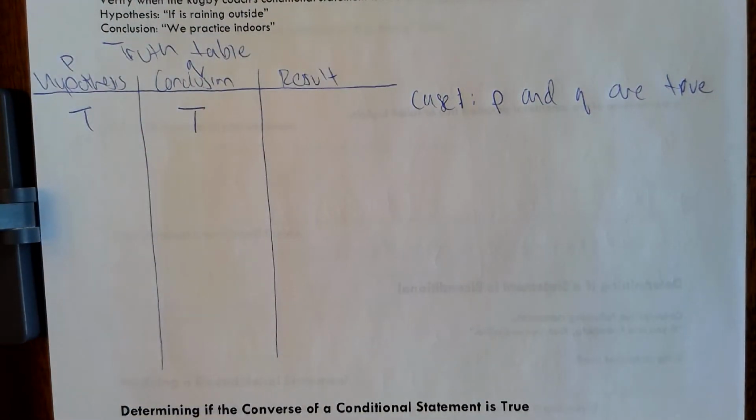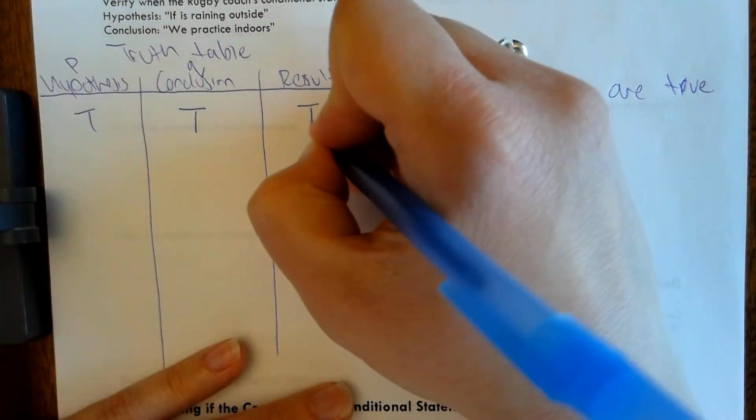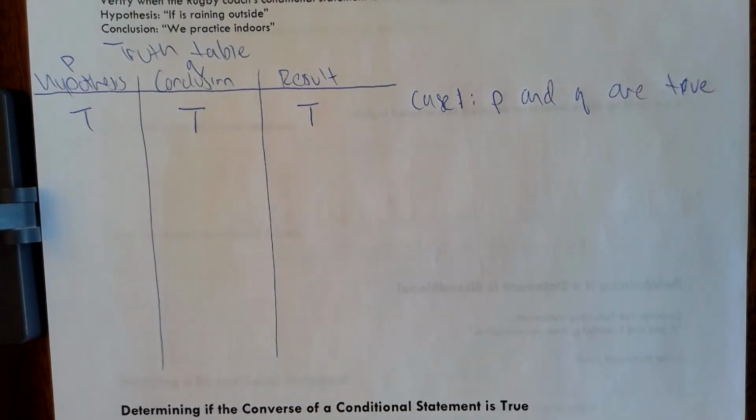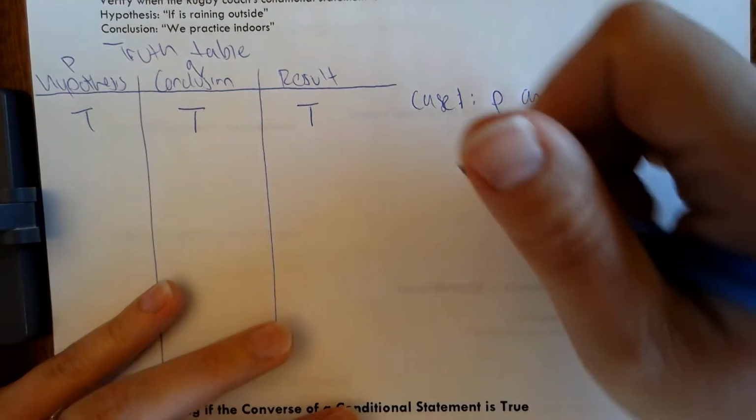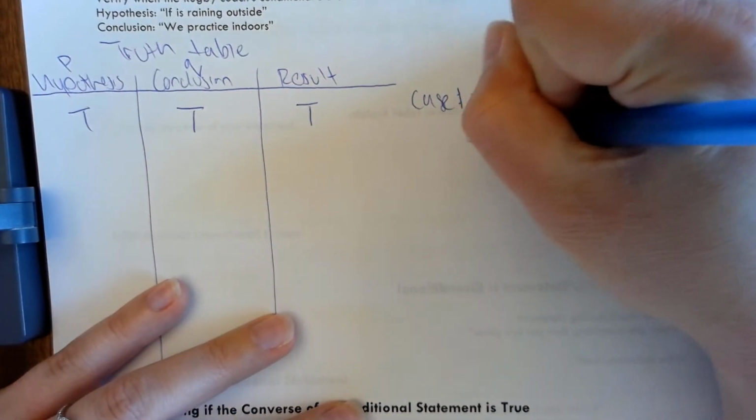Is this a true statement? Well, yeah, it would be, because if it's raining outside, which it is, then we're going to practice indoors, which we are going to do. That's a super reasonable statement. So when P and Q are true, this statement is true.